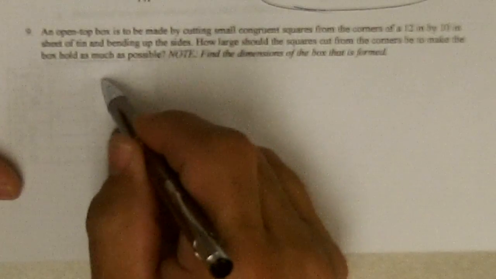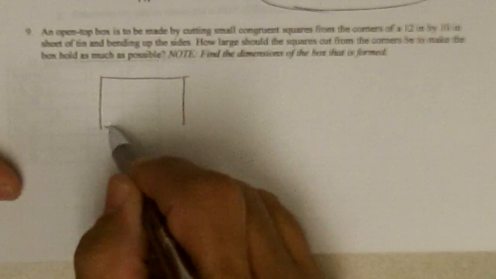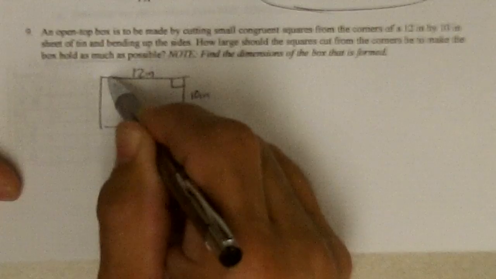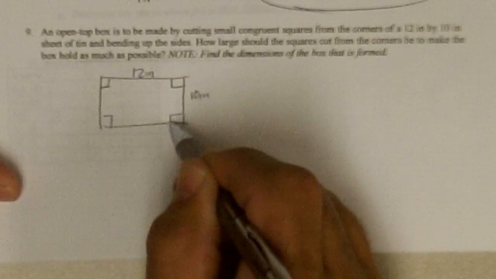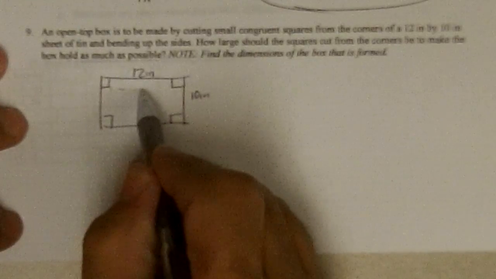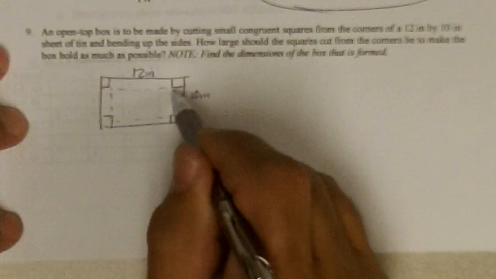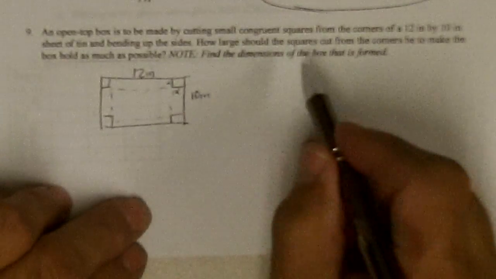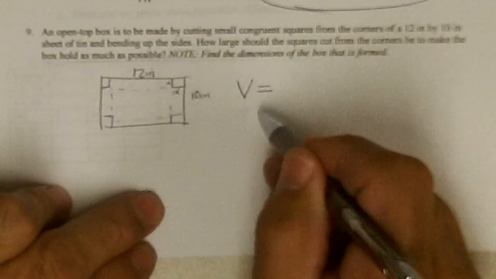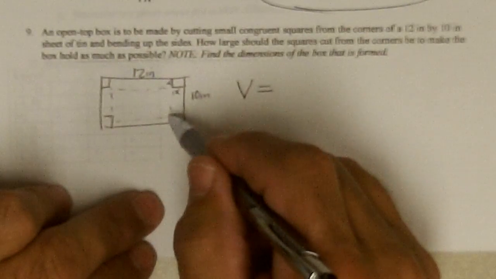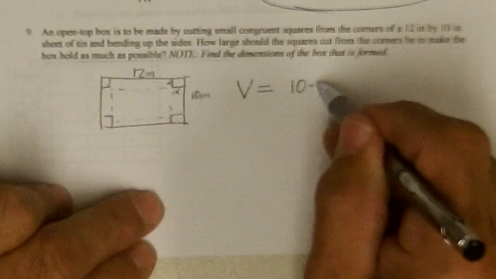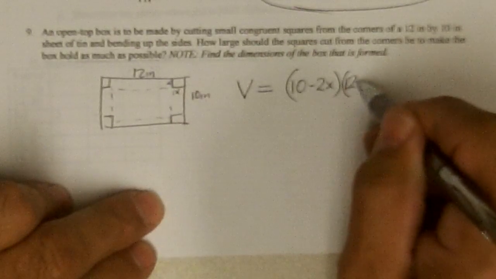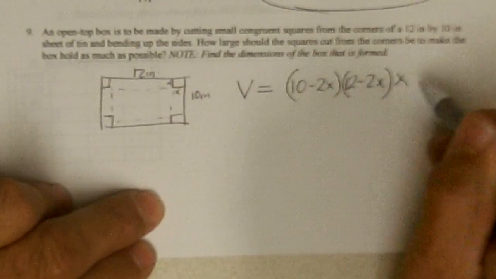Okay, so we have the tin that's 12 inches by 10 inches, and we're going to cut these squares out of the corner. And they're going to be x by x, and so the volume of this box, which we want to maximize, is going to be 10 minus x minus x, 10 minus 2x, times 12 minus 2x, times the height x.